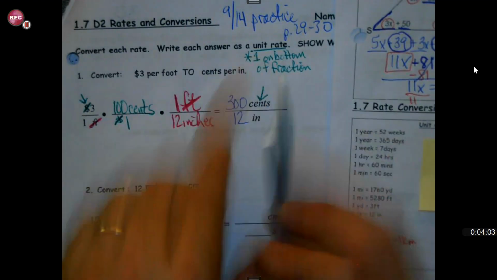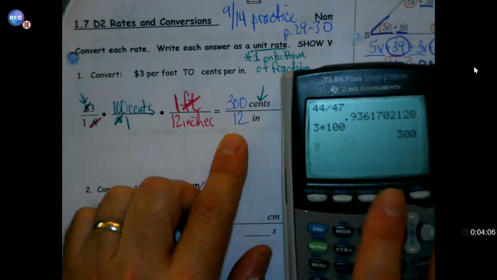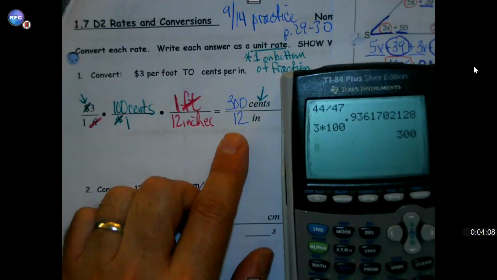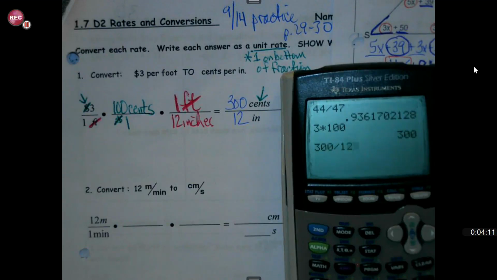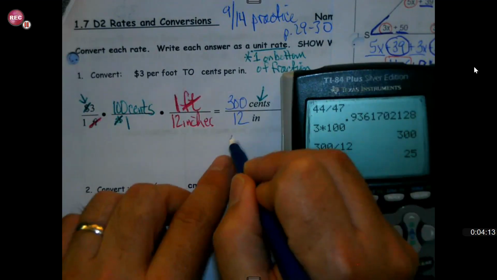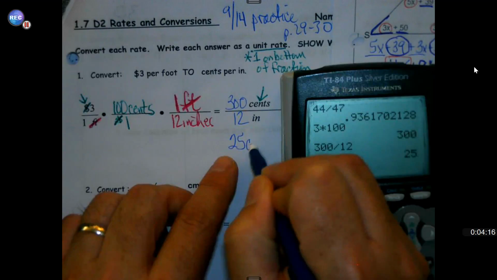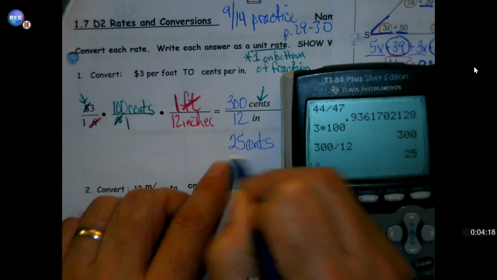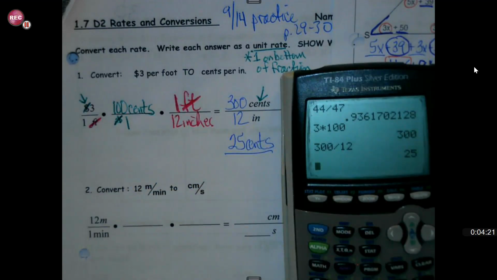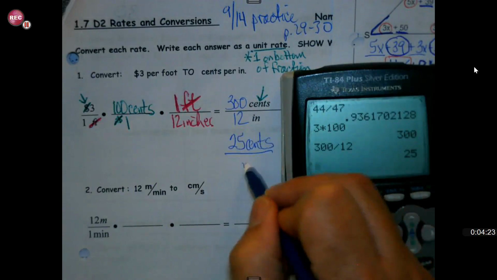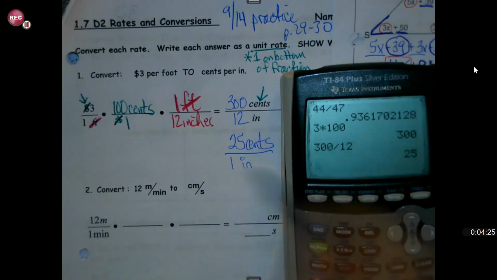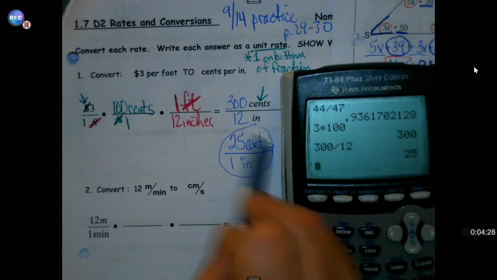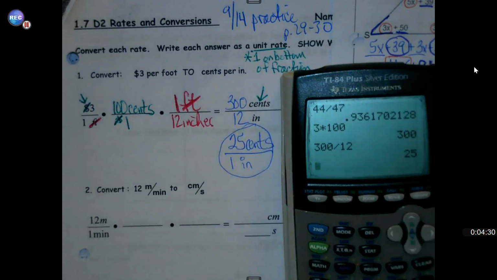yeah, I've got to have 1 left on the bottom, so I got 1 step left when I get here. I got to do 300 divided by 12. And the answer that I get goes on top of my fraction. So 300 divided by 12 is 25. And this is just going to stay with inches. If you want to put a 1 there, you can. But I got to get to that last piece and have it be the labels that I want. That's what we're going to have to do.